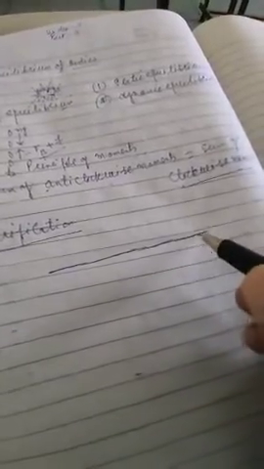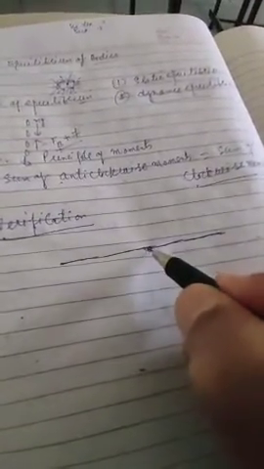Now, verification of this law. First of all, this is a uniform meter rule. Clear? This is a uniform meter rule, and this is the center of gravity or center of mass of the rule, which lies here.